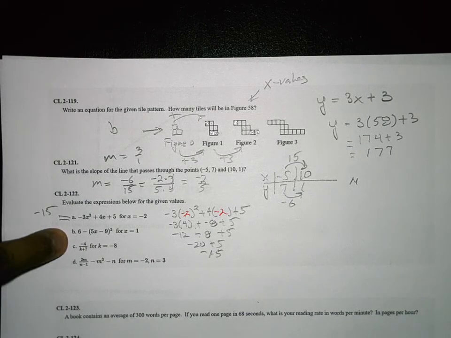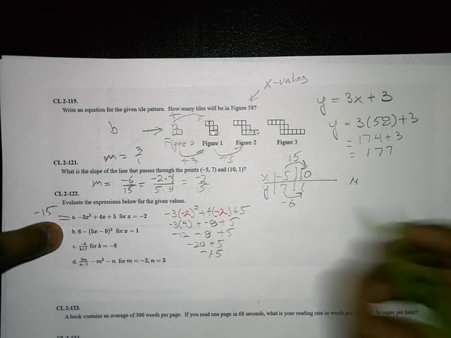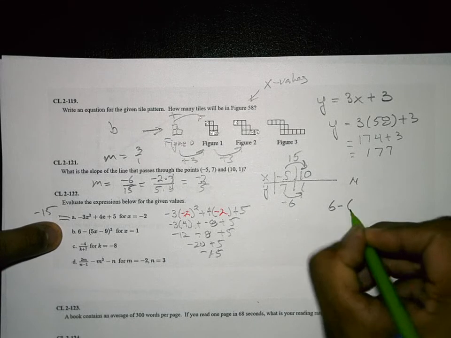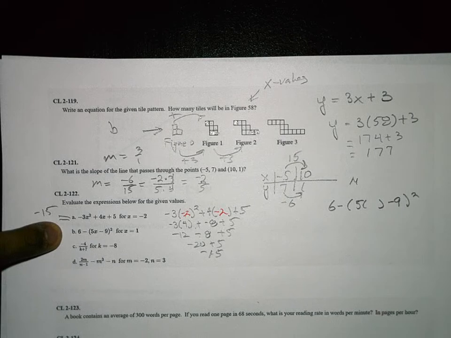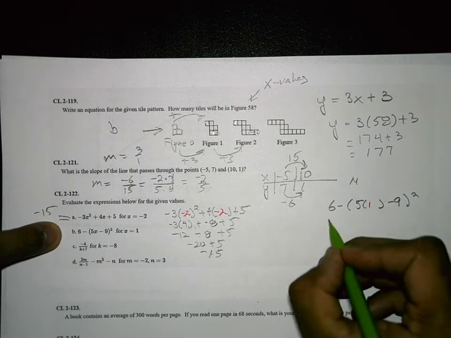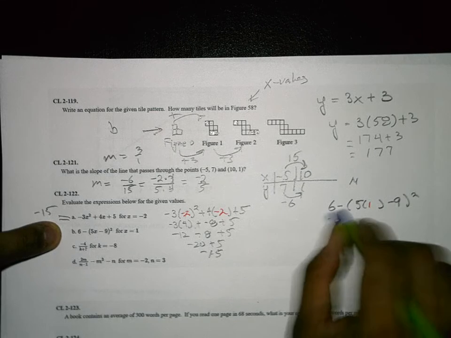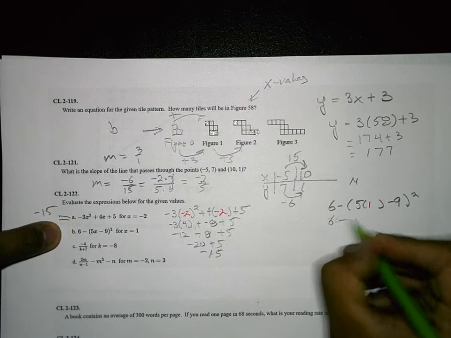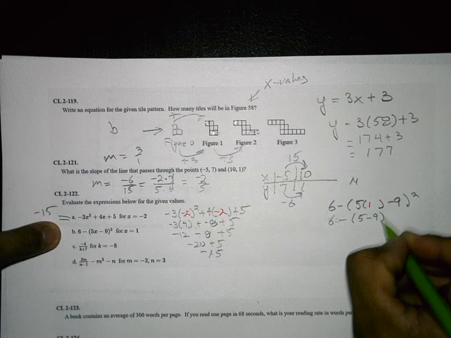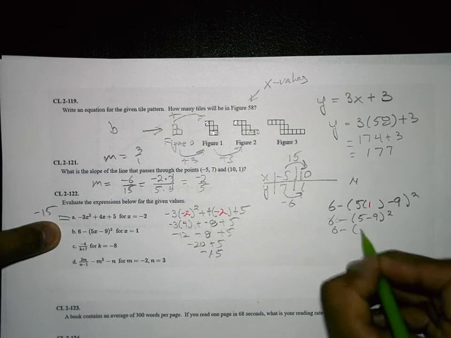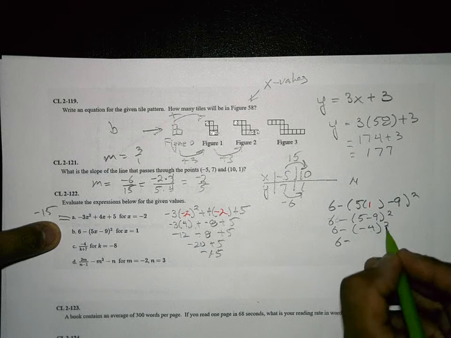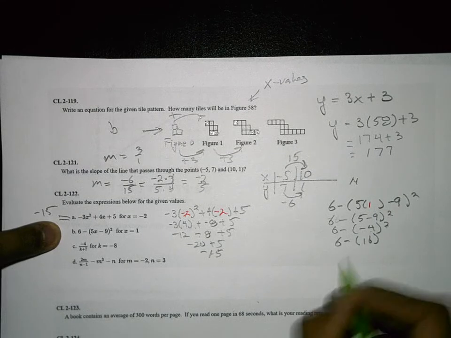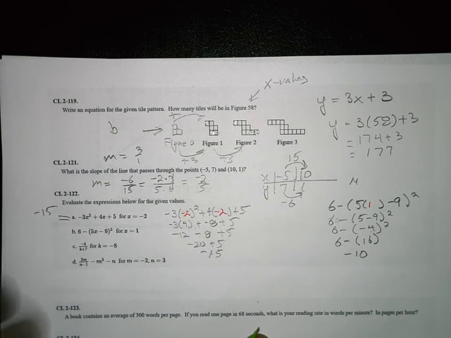Same thing for this next one. I'm going to put the spot in, so it's going to be 6. Put my parentheses in, and this time it's going to be a 1. So order of operations tells me look inside the parentheses. Oops, sorry. 6 minus 5 minus 9, 6 minus -4 squared. Okay, so -4 times -4 is positive 16, and then -10.